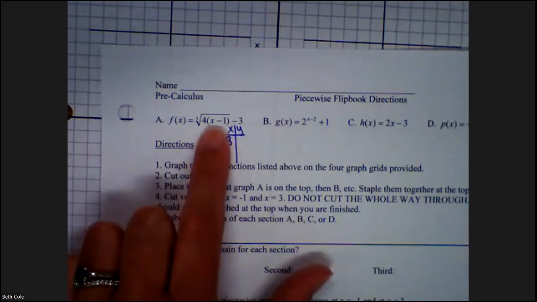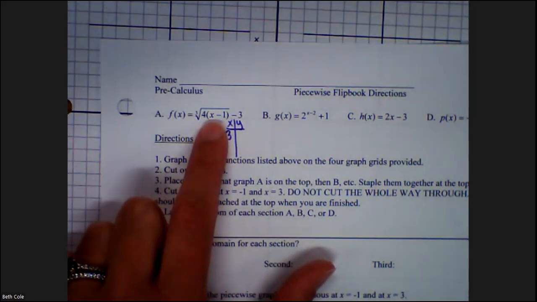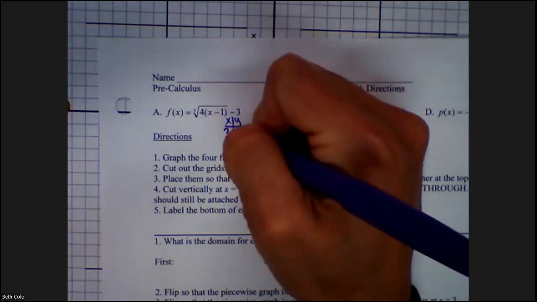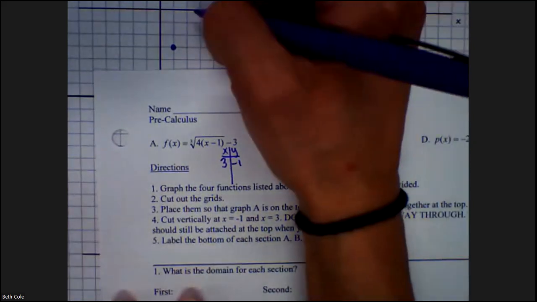Okay. Here we go. 3 minus 1. Very good. 2. 2 times 4. Good. This is going to work out. Cube root of 8 is 2. 2 minus 3 is -1. So you can plot 3, -1.